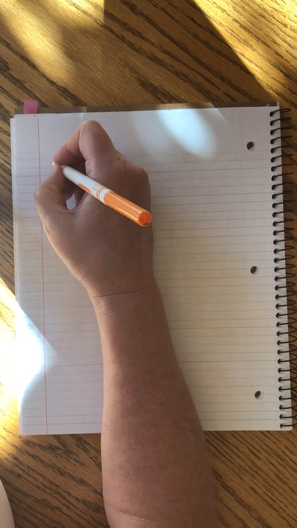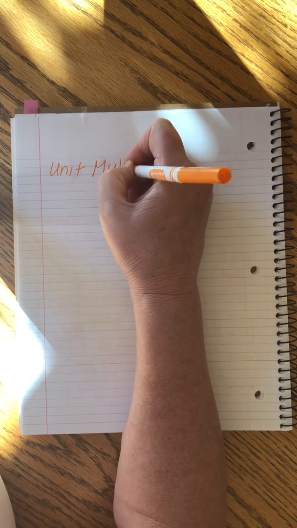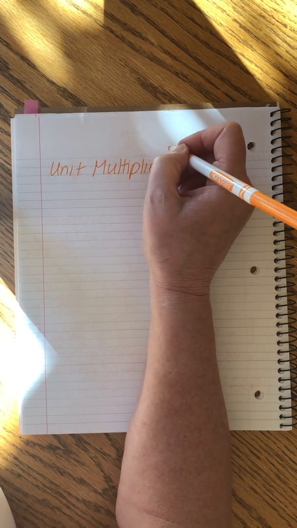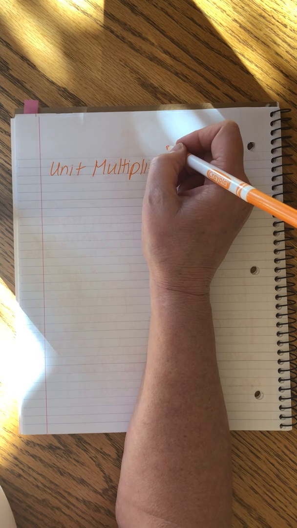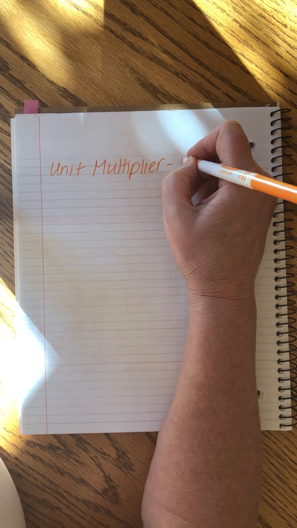Next topic, unit multipliers and conversions. Oh my gosh. A unit multiplier is simply a fact. It's a way to connect two ways of measuring the same thing. Okay?